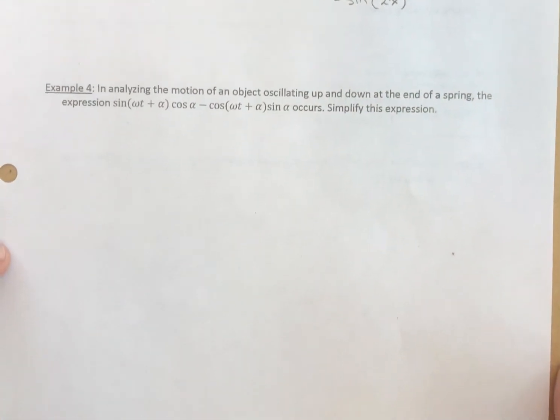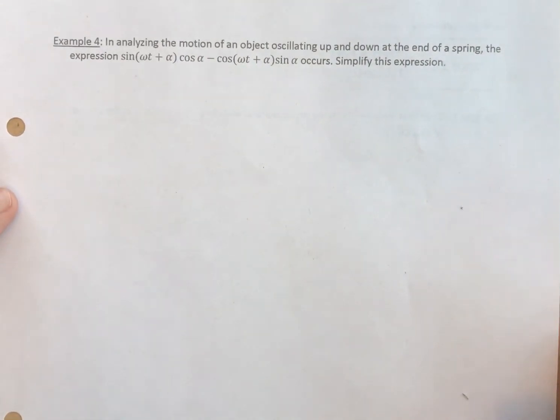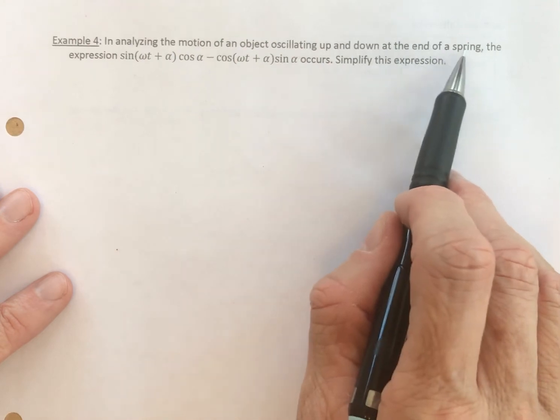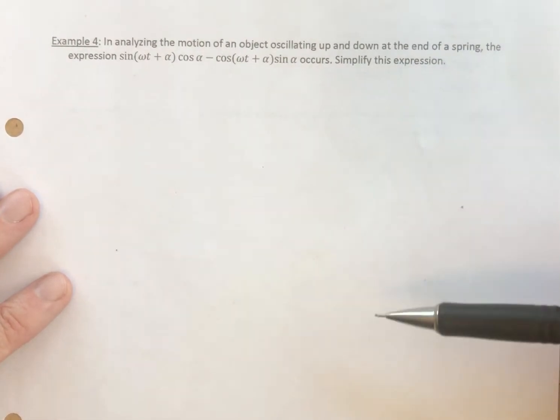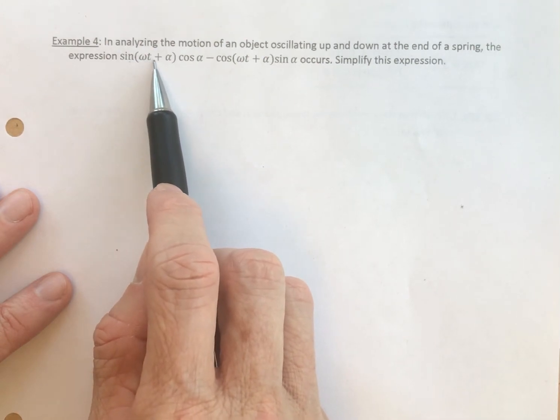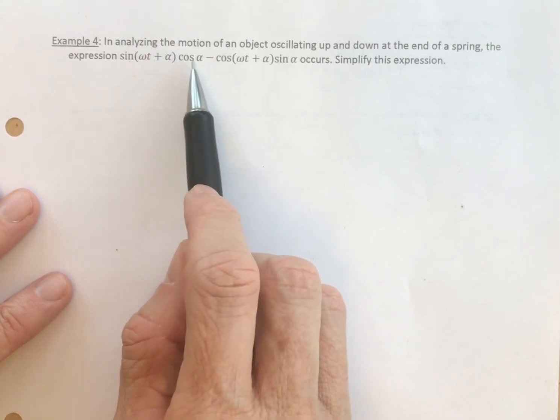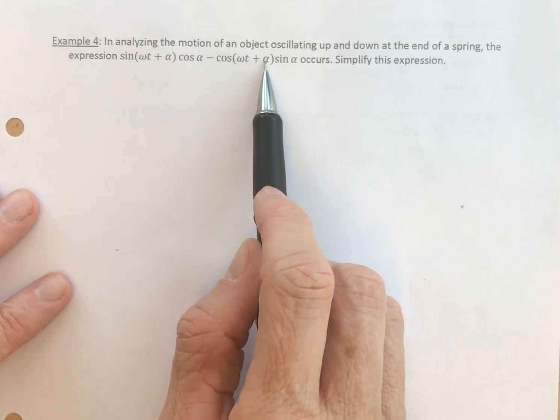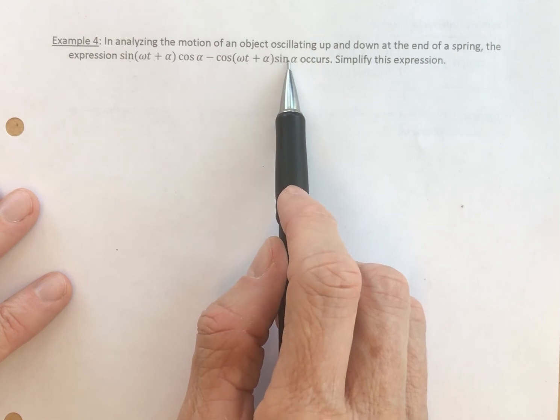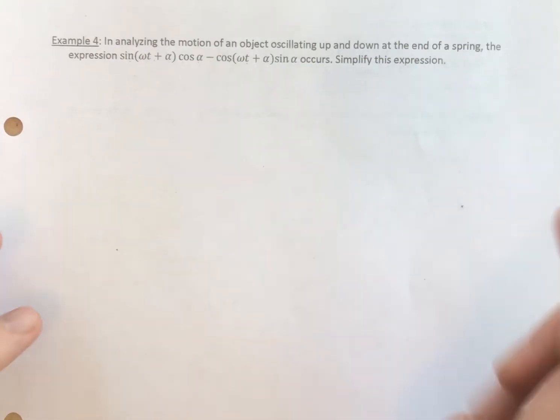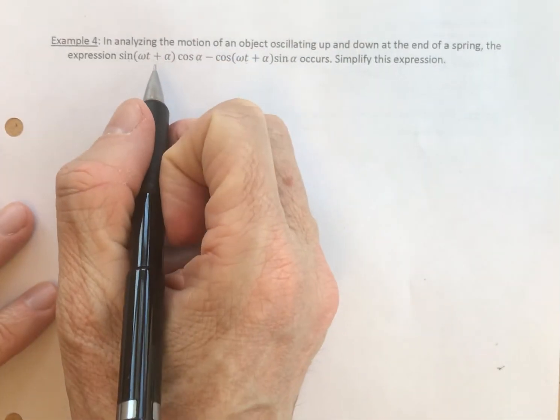Okay, let's do one more that looked kind of similar, maybe more of an application problem. In analyzing the motion of an object oscillating up and down at the end of a spring, so we're bouncing up and down, the expression sine of (omega t plus alpha) cosine alpha minus cosine of (omega t plus alpha) times sine of alpha occurs. Okay? Simplify. Well, let's think for a second.